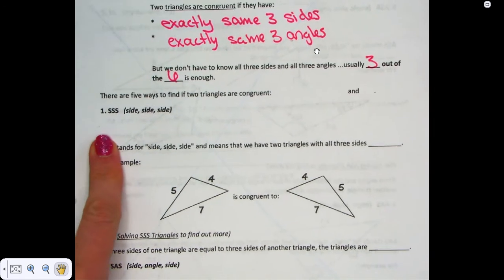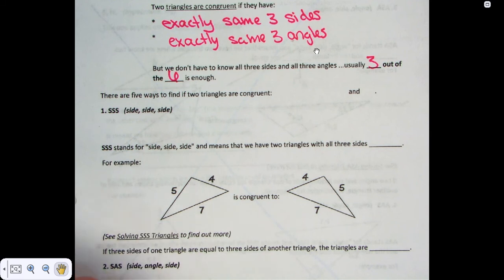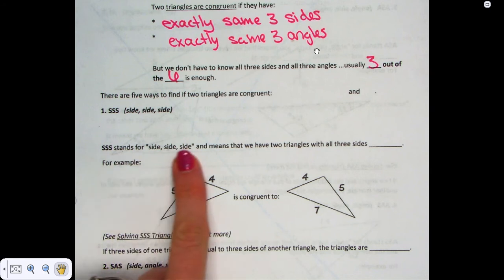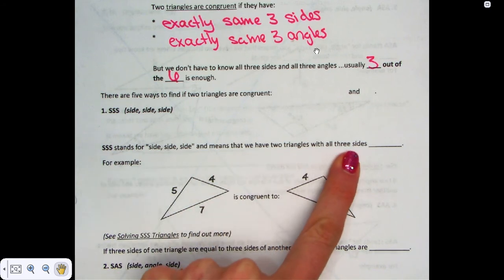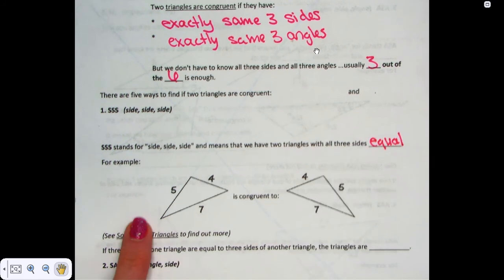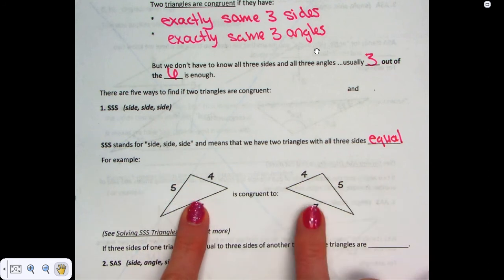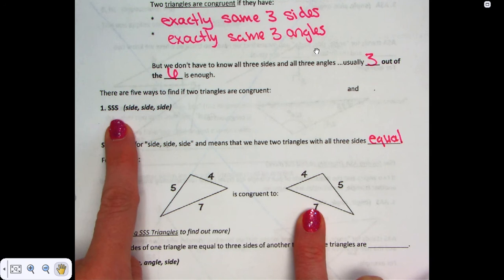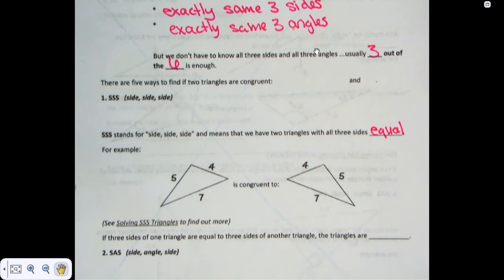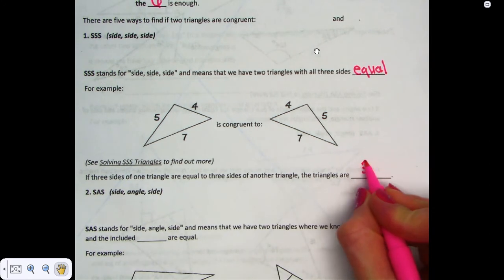Okay, so down here our first one is side, side, side. If we have 3 sides that are the same, we can say that those two triangles are congruent. Okay, so let's fill in our notes here. Side, side, side means that we have 2 triangles with all 3 sides that are equal. For example, we have 2 triangles here, 4, 5, 7, 4, 5, 7. We can prove that by SSS, side, side, side. If 3 sides of one triangle are equal to 3 sides of another triangle, the triangles are congruent, and we can use this symbol here.